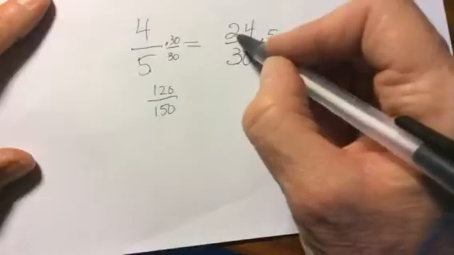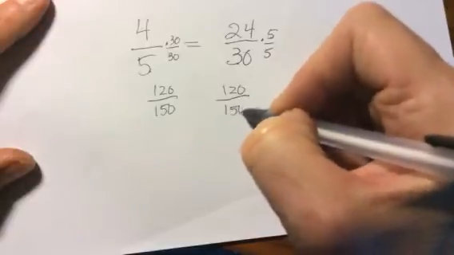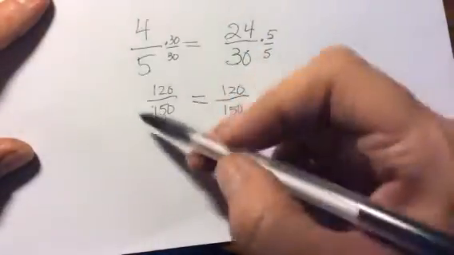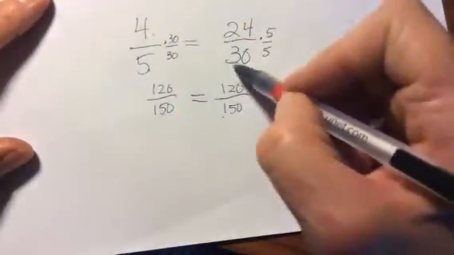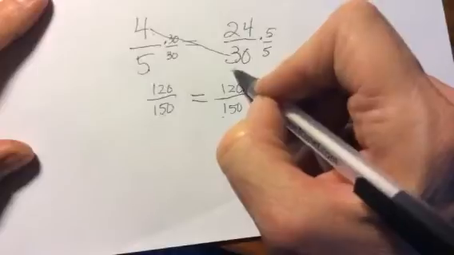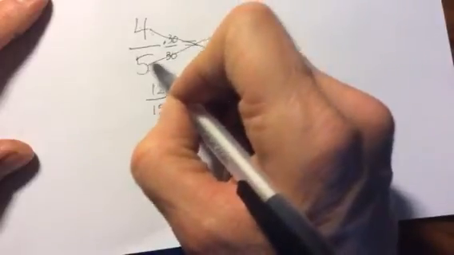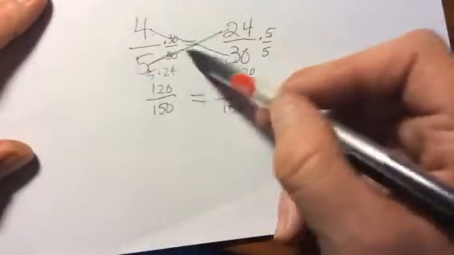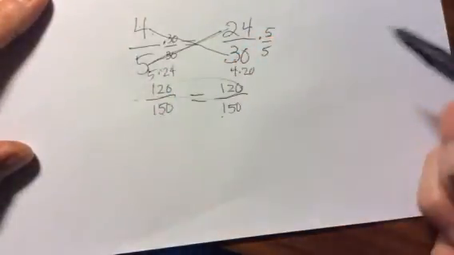And again, we get 5 times 24. 5 times 20 is 100. 5 times 4 is 20. So we also get 120 over 150. Okay, so we get equivalent fractions, and we know they're equal because we have the same denominator. So this just a shortcut is to say if I take this 4 times this 30, which is really what I'm doing right here, I know that that's going to be the numerator of 1 of the equivalent fractions. And then if I take this 5 times 24, that's also going to be the numerator of the equivalent fraction, and they're both going to have denominators 150, so we really only have to compare the numerators. And if they're both 120, then we know they're equivalent.